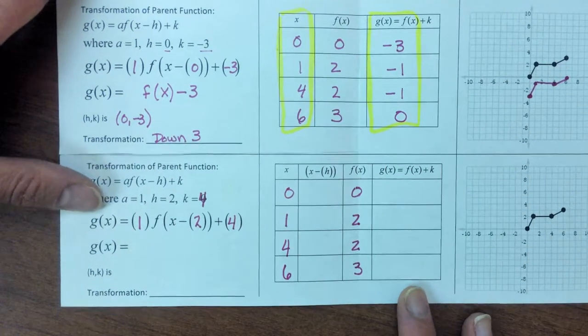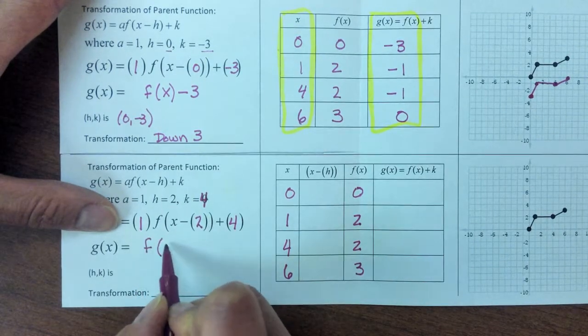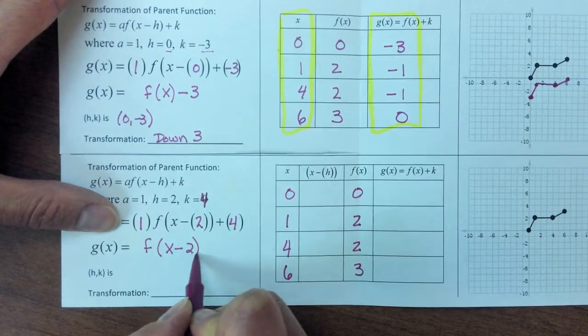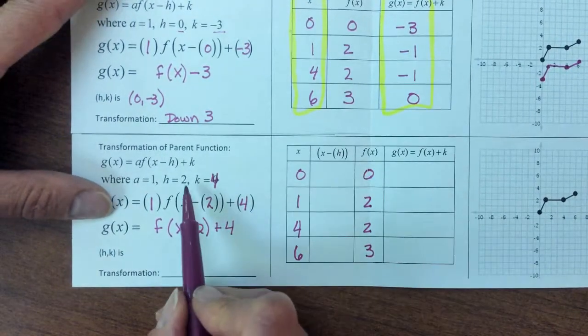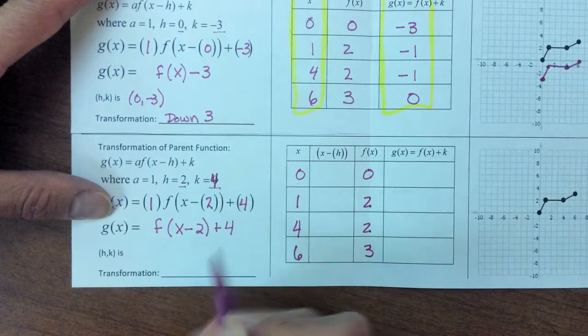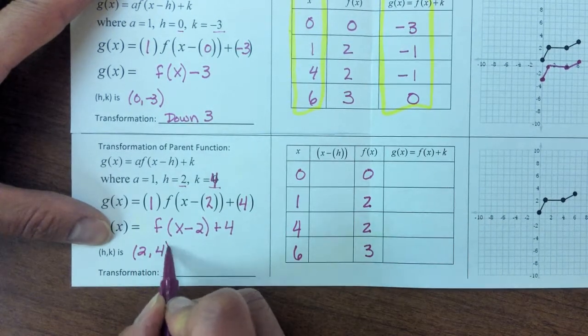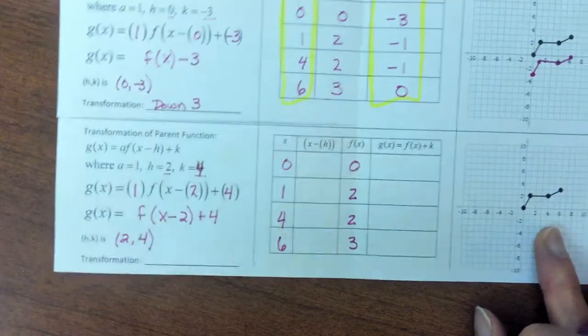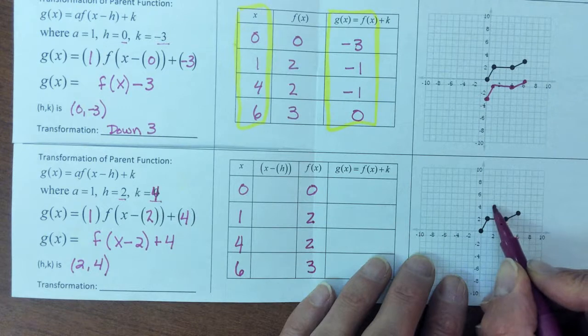Okay, so let's see what happens. So let's clean this up. So this is going to be F(x minus 2) plus 4. So what's my new vertex? My new vertex is 2, 4. Let's put that here. 2, 4. 1, 2, 3, 4.